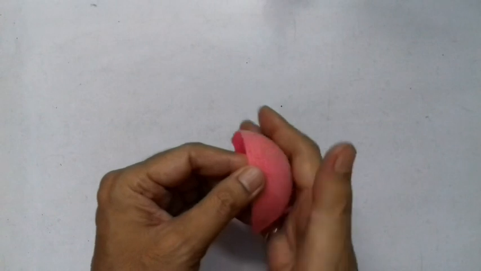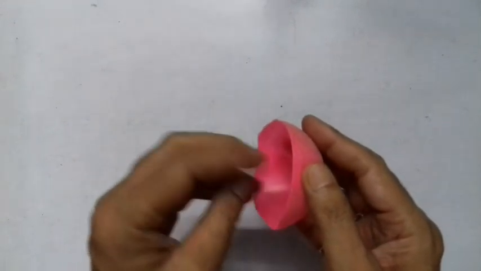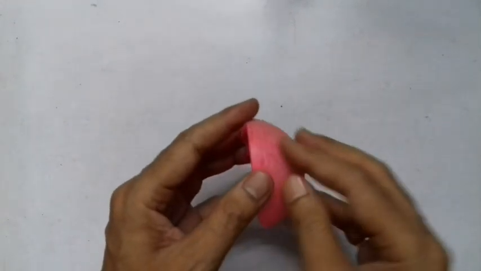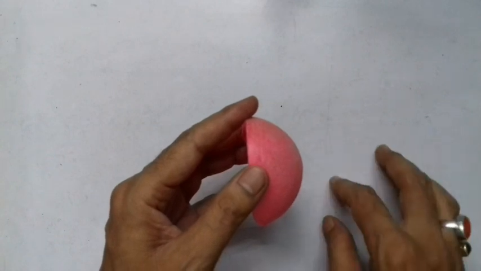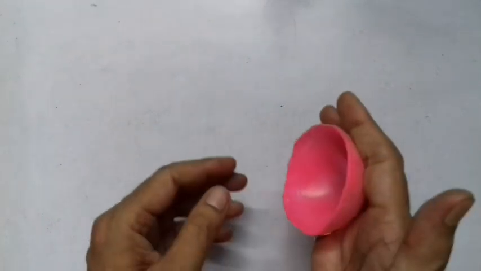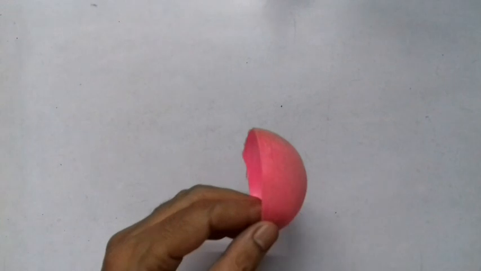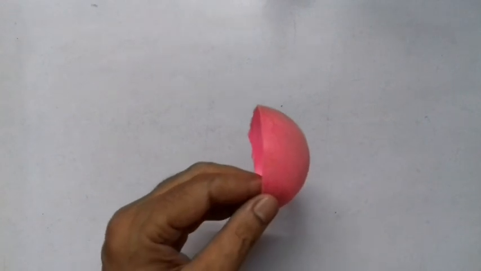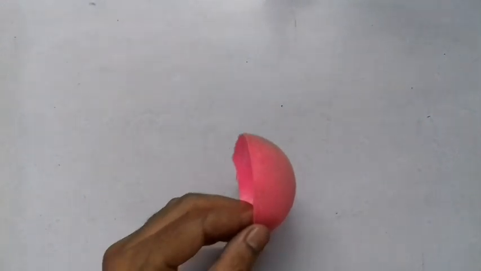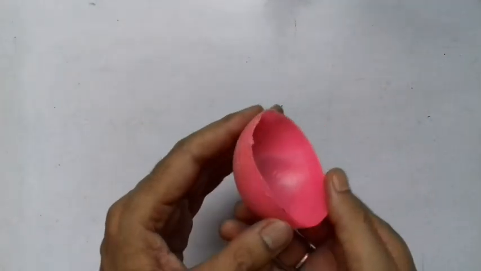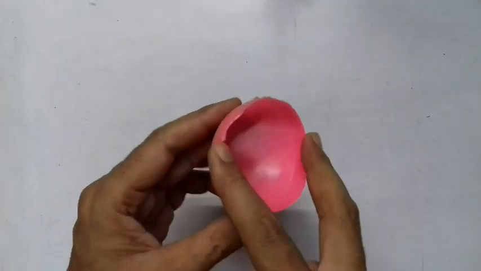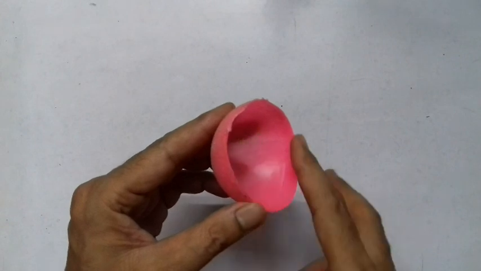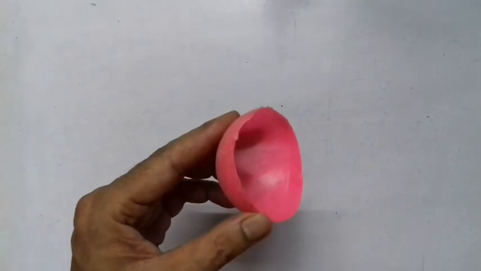The area of the mirror from which reflection takes place, either concave mirror or convex mirror, is called the aperture of the mirror. Actually, aperture is of two types. The distance between these two ends, the linear distance, is called linear aperture.